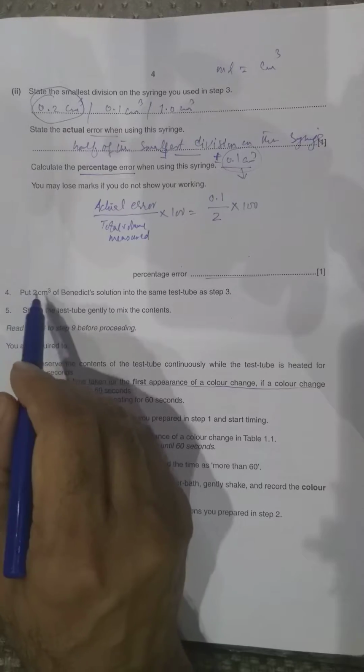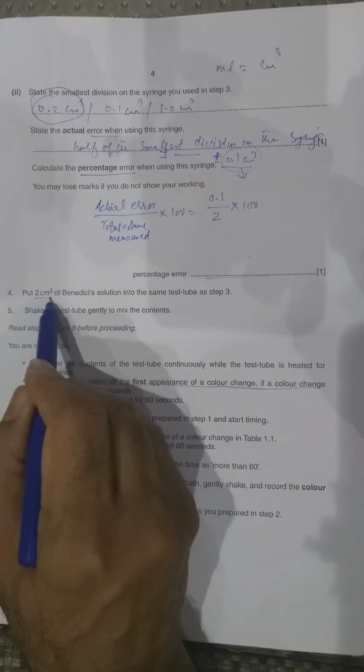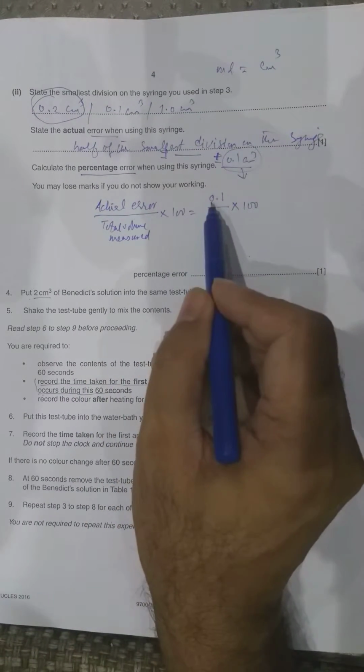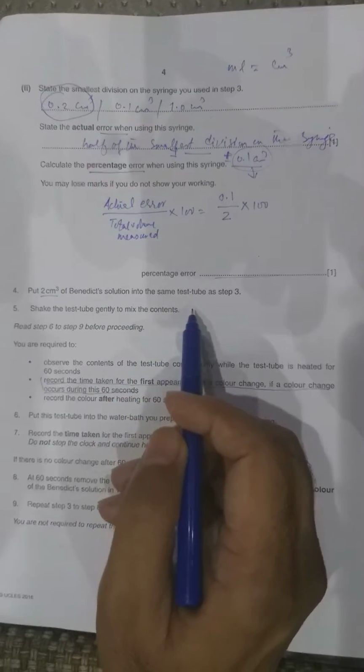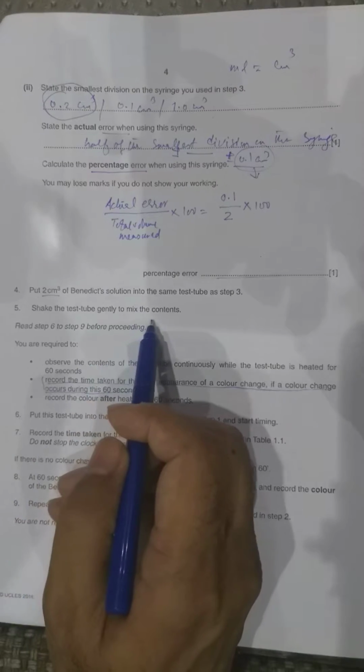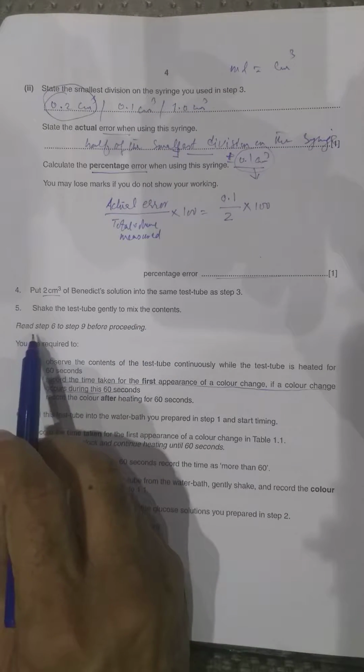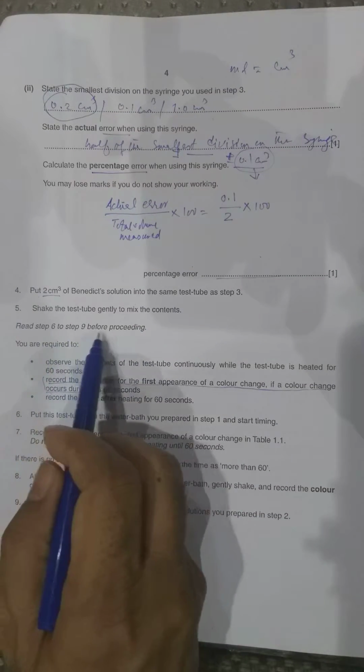Put 2 cm cube. This is where you have taken 2 cm cube of Benedict solution, and also you have taken 2 cm cube of the sample solution. So that is why you have divided this 0.1 by 2. Okay, so put 2 cm cube of Benedict solution into the same test tube as step 3. Shake the test tube gently to mix the contents, and read step 6 to step 9 before proceeding.